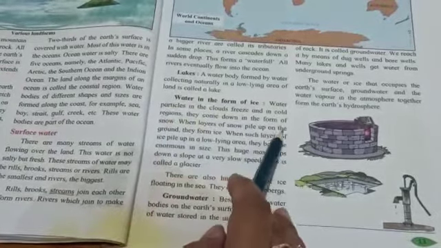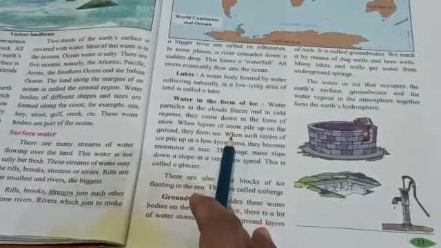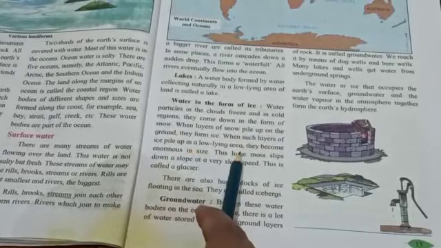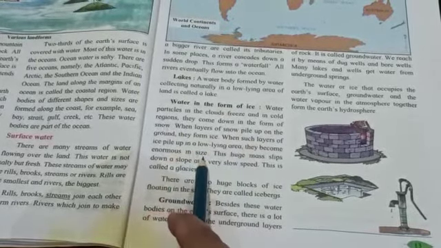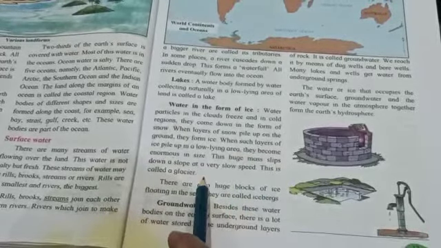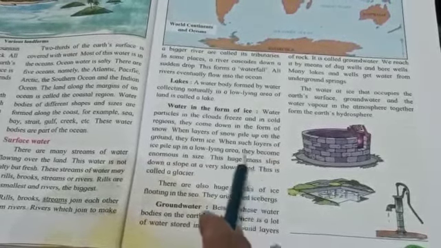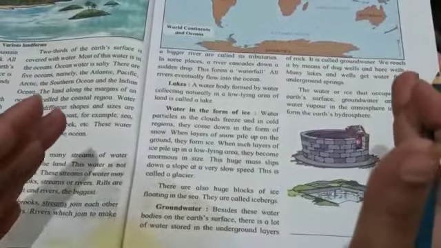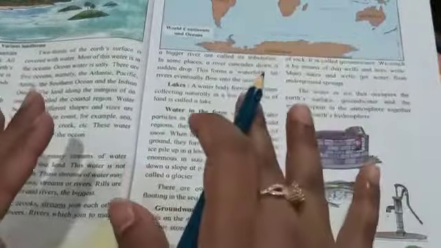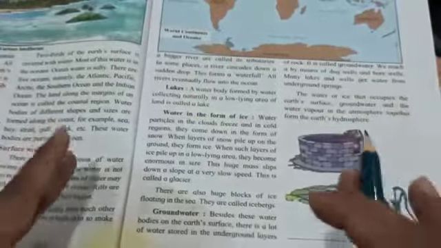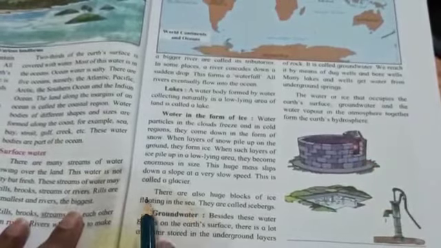When layers of snow pile up on the ground, they form ice. When such layers of ice pile up in a low-lying area, they become enormous in size. This huge mass slips down a slope at a very slow speed. This is called a glacier. So if a lot of ice is collected in one place that is very low in height, it comes down slowly. That is called a glacier.